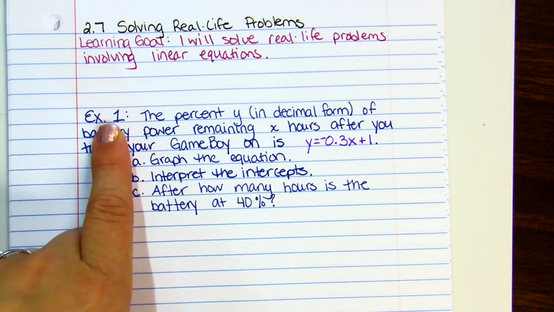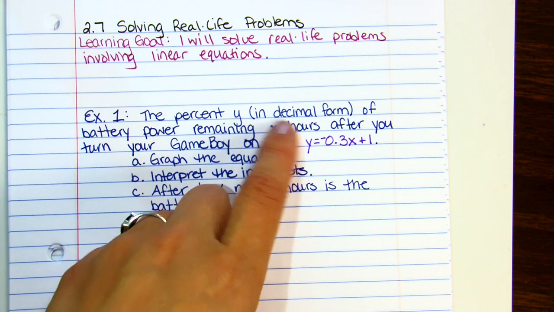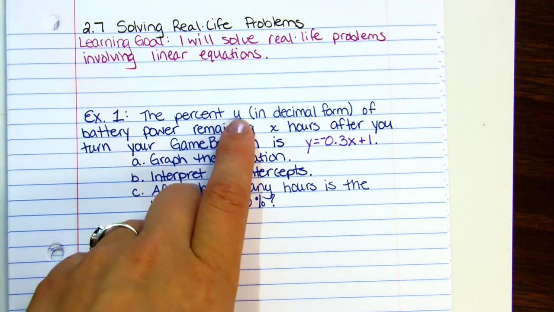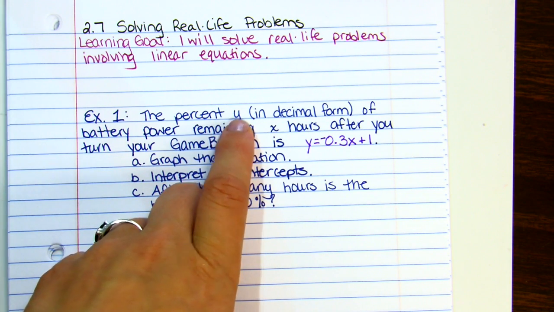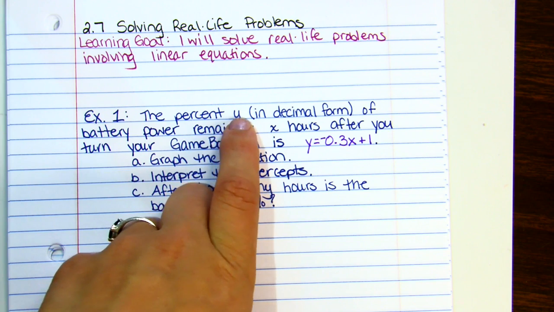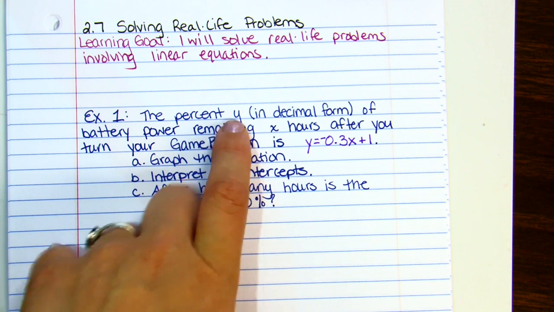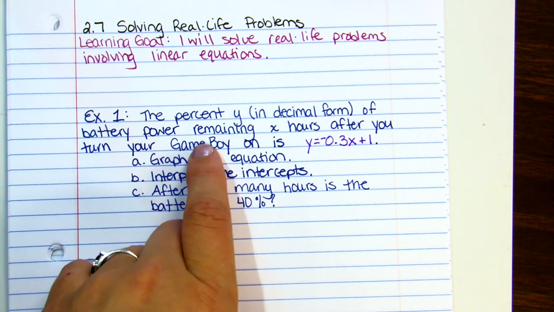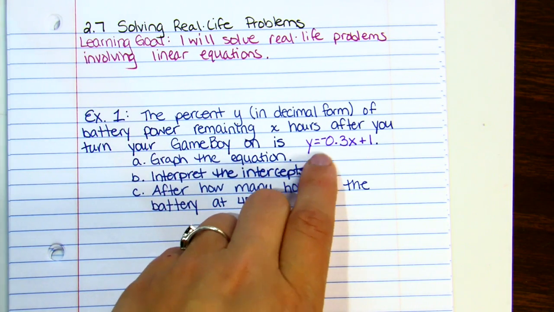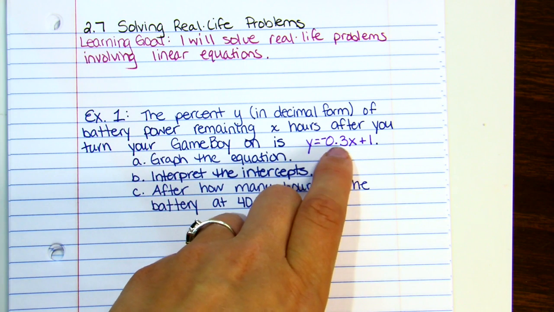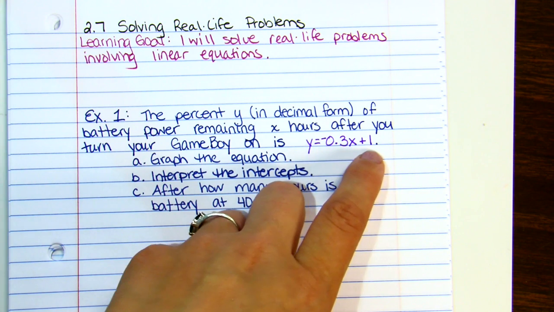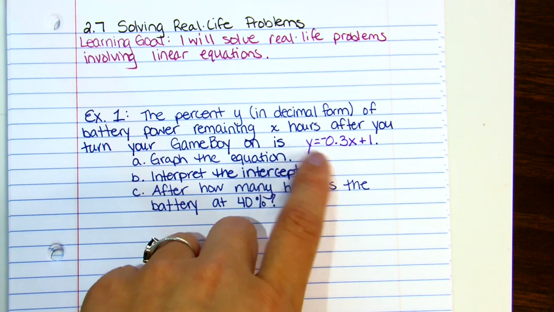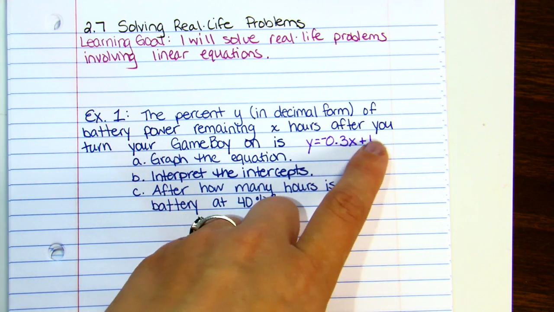So for example 1, we have the percent y in decimal form. What that means is like 75%, y would be 0.75. So the percent y of battery power remaining x hours after you turn your Game Boy on is y equals negative 0.3x plus 1. So this is the equation that we're going to use.